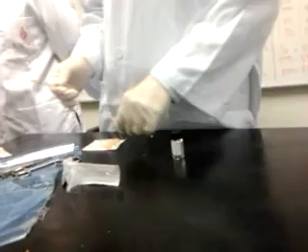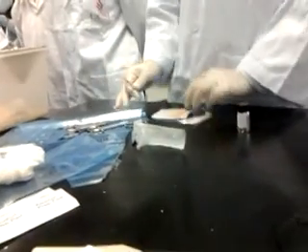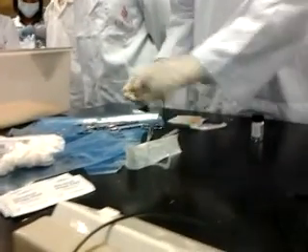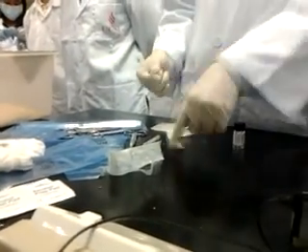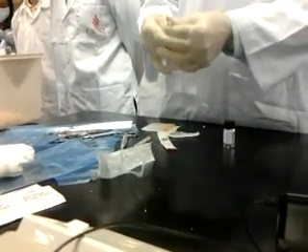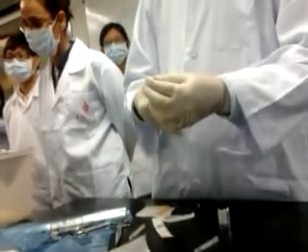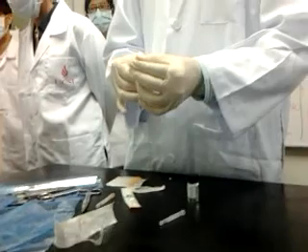Each time we use the needle for one animal, we're supposed to discard the needle and get a fresh one. But today it's just a practical. Do you have a sharp bin around? No sharp bin. So I'm going to use a new one. Each time I pierce, I get a problem: the needle gets blunt.